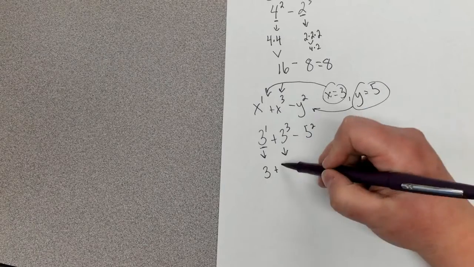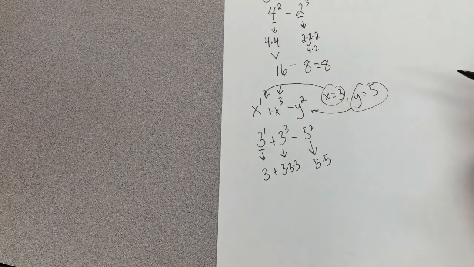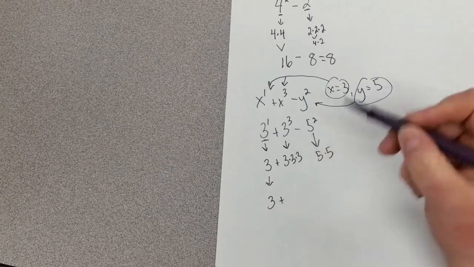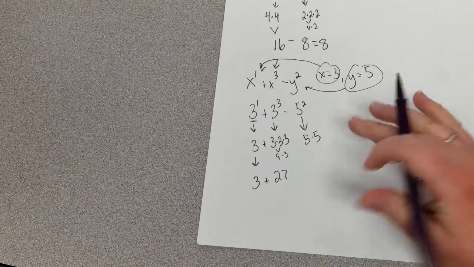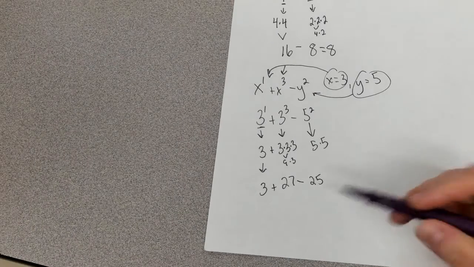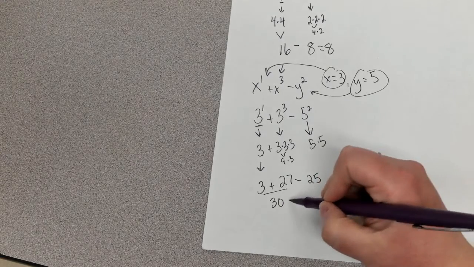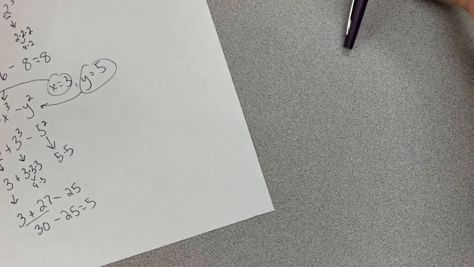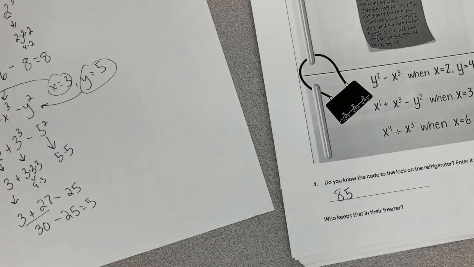I'm going to take this 3 times 3 times 3, and I'm going to take this 5 times 5 because there's a 2. So again, bring this down. 3 times 3 is 9, times 3 is 27, minus 5 times 5 is 25. Follow my order of operations. I do this first. 3 plus 27 is going to be 30, minus 25, that gives me 5. So my second number is a 5. I'm going to let you try and figure out the last one.